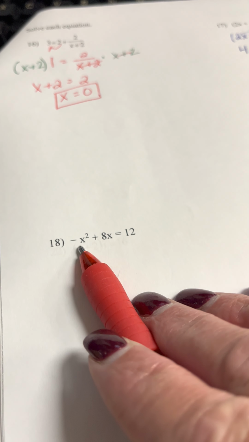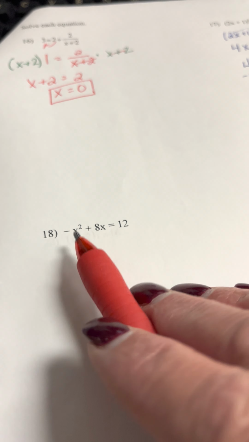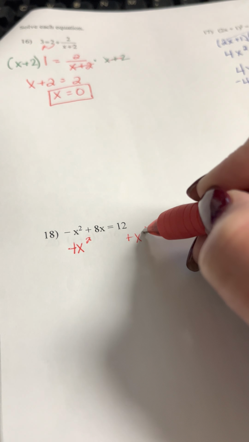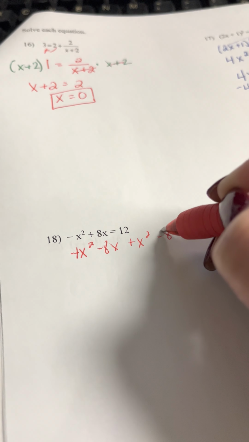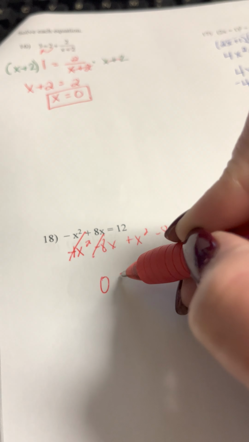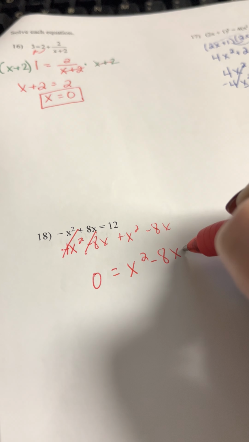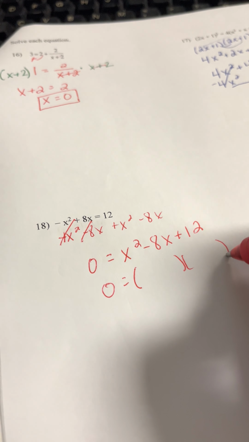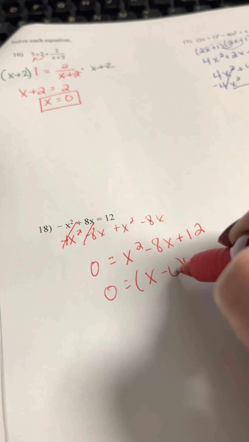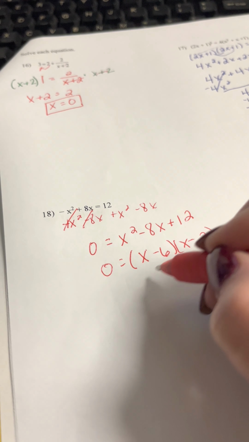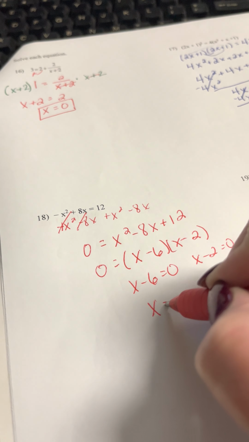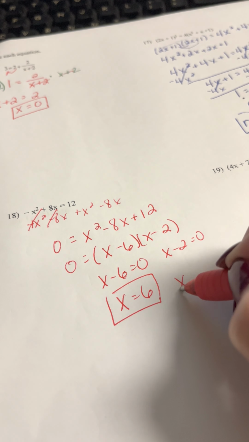All right, and then here, again, the clue is the x squared, so I'm going to have to factor this, which means it needs to be equal to 0. I'm actually going to move this over to the right by adding x squared to both sides and subtracting 8x, because I don't like dealing with a negative x squared. So once I get that all moved over, then I'm going to try and factor, because that's the whole reason I did that. And this factors into x minus 6 and x minus 2. And then using the zero product property, I can take each of these and set them equal to 0. So I get x equals 6 and x equals 2.